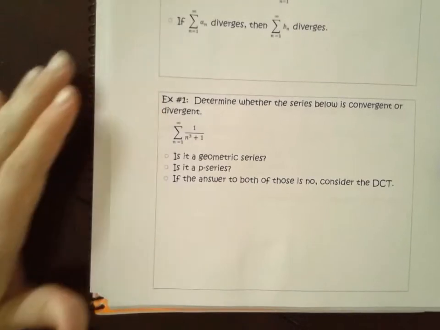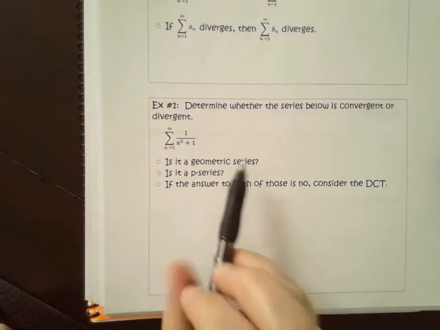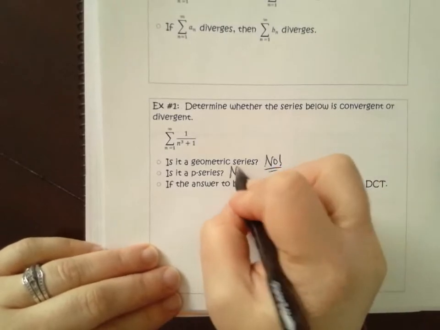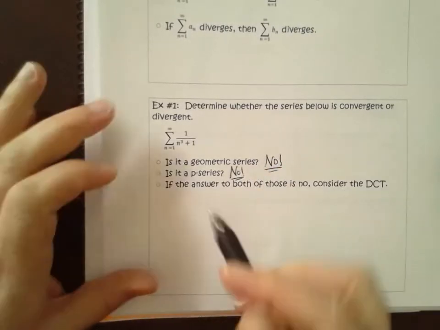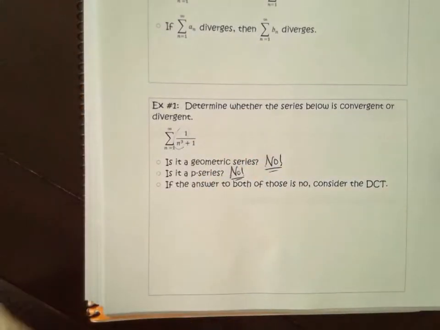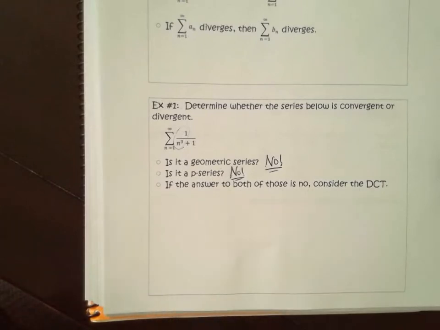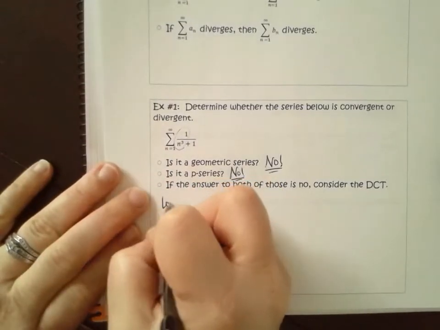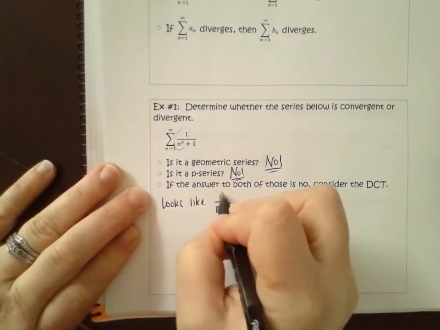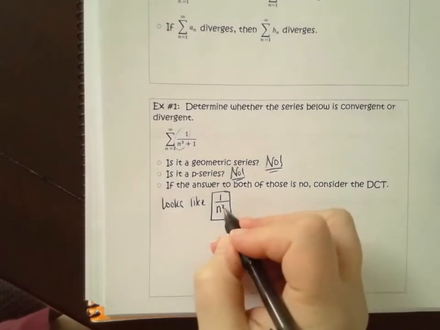Alright, so here's what it looks like. Determine whether the series below is convergent or divergent. And here's what I see. It's not geometric. Geometric would be raised to the power of n. It's not a p-series, but it looks like a p-series. That right there would be a p-series. So it's different, but it's similar. If the answer to both of these is no, then we're going to consider the direct comparison test. Here's how it works. I think it looks like 1 over n cubed. So what I'm going to do is take 1 over n cubed and analyze it.